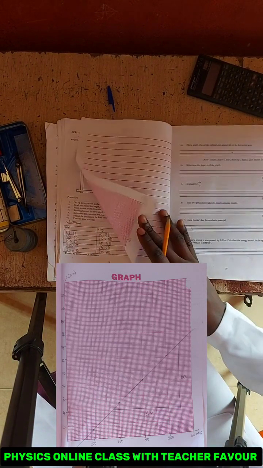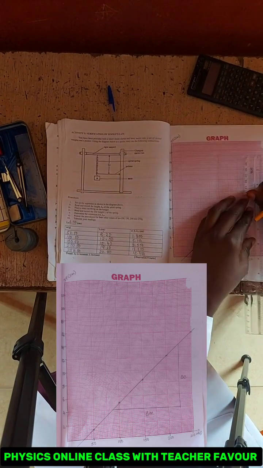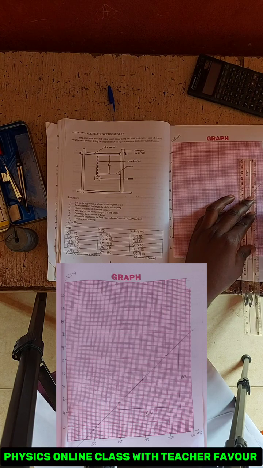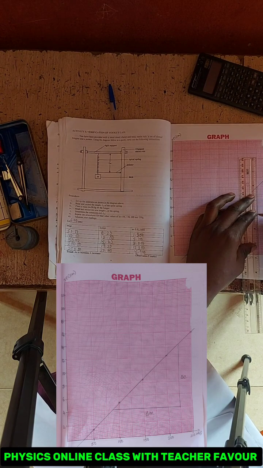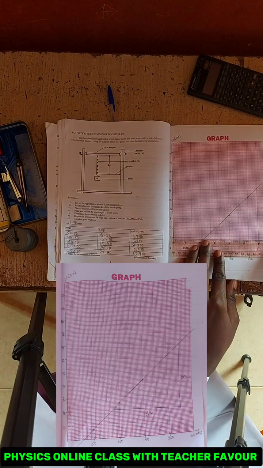So the next question says we should calculate the slope. To calculate slope, we draw a big right angle triangle from any point of your choice. But you must ensure that it covers 1/3 of the graph sheet.